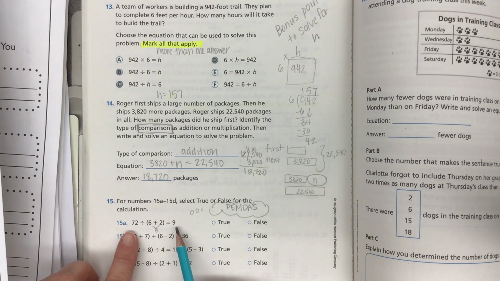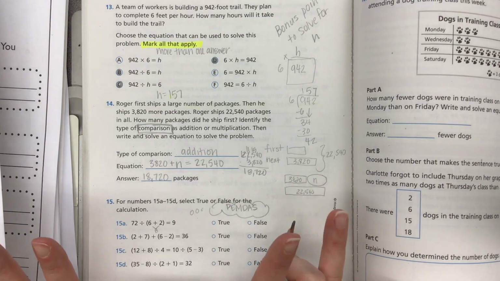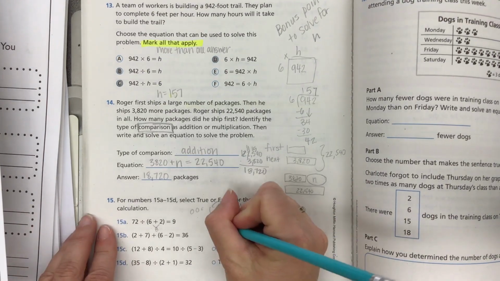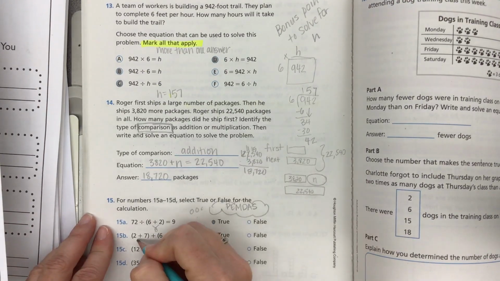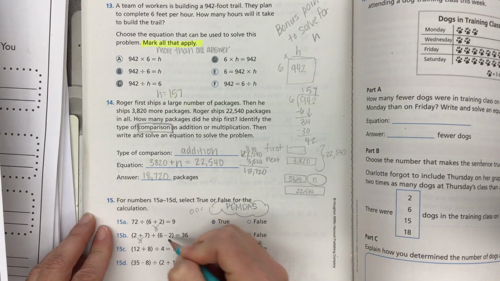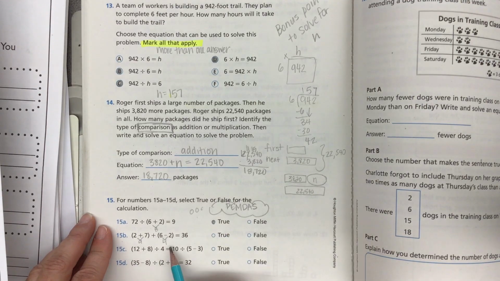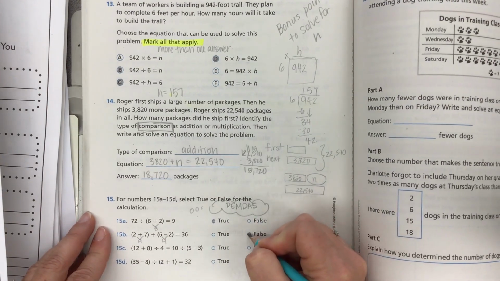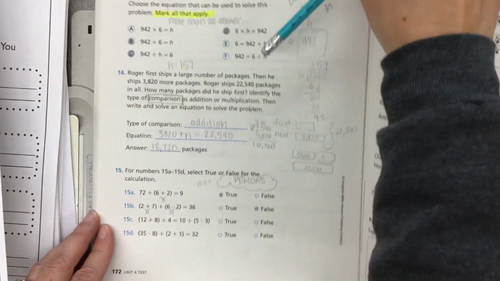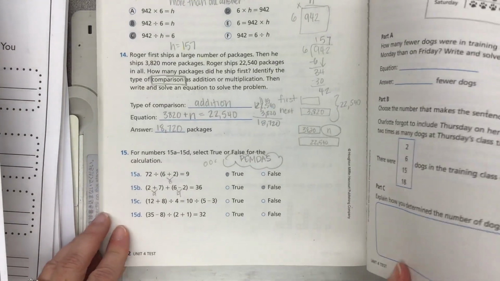72 divided by 8, is it 9? Yes. 9 times 8 is 72. True. 7 plus 2 is 9. 6 take away 2 is 4. 9 plus 4 is 36. Is it true? No. 9 times 4. I tried to trick you.